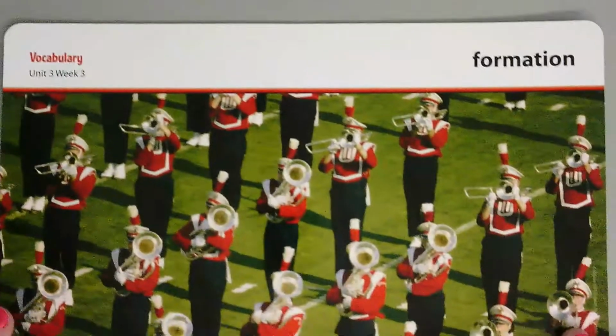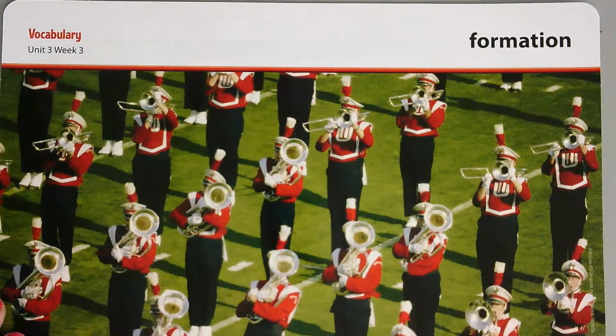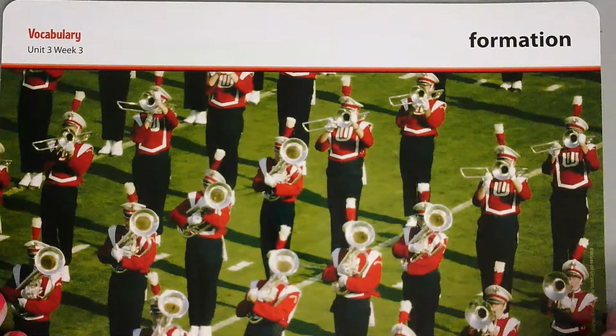Word number 3 is formation. A formation is something that is made or formed. You can even see the word form in it, right? So in this case, this looks like a college or a high school marching band, and they march in formation, meaning they make a certain visual. It can be a picture that they make out of their bodies, or it can be straight lines. They march in a specific formation.